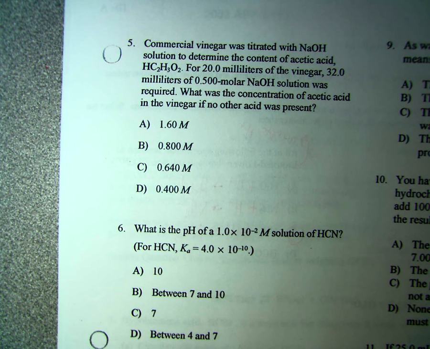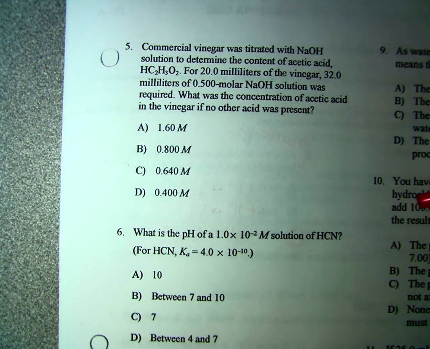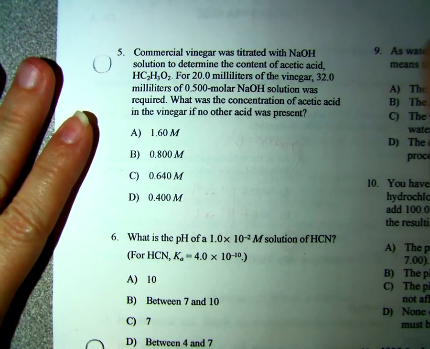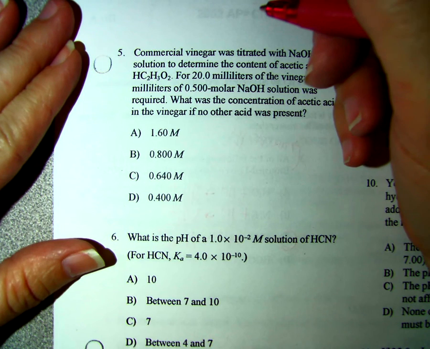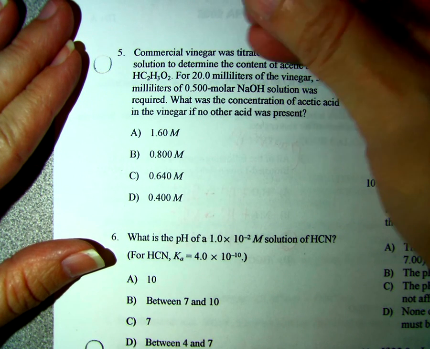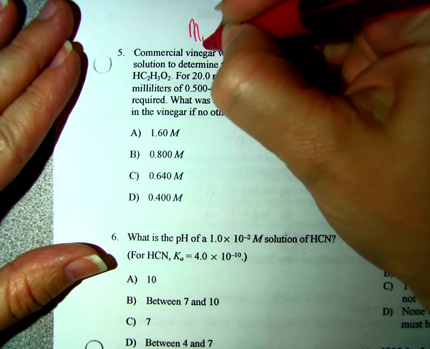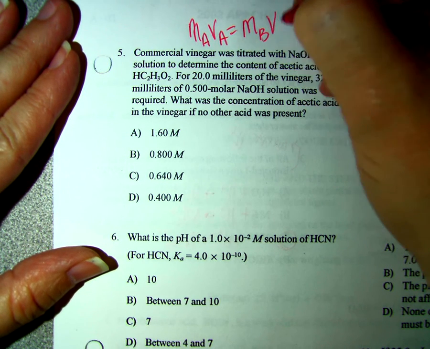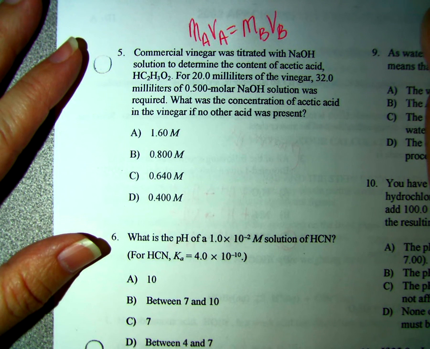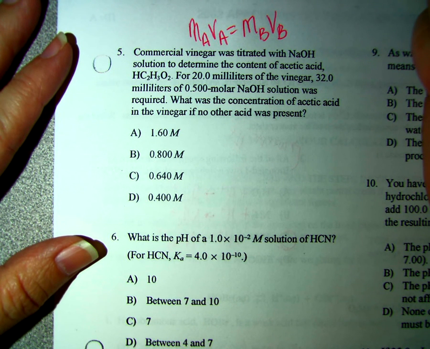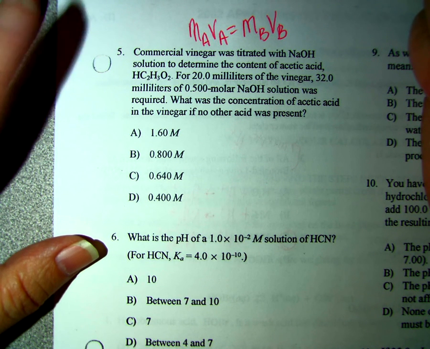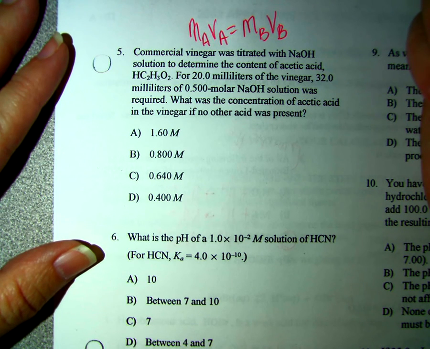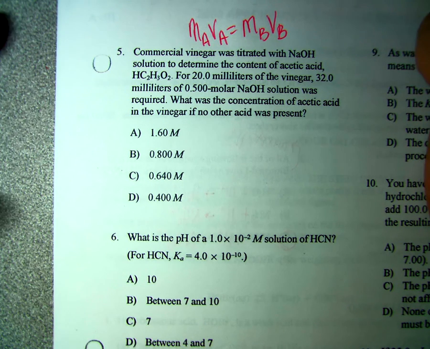There is a formula that we've not talked about until this point, but it's super easy. Do y'all remember the dilution formula? M1V1 equals M2V2. You can use the same thing except say MAVA is equal to MBVB. A means acid, B means base. So the molarity and volume of the acid is equal to the molarity and the volume of the base. Does that make sense when you talk about the equivalence point, where the moles of acid equals the moles of base?